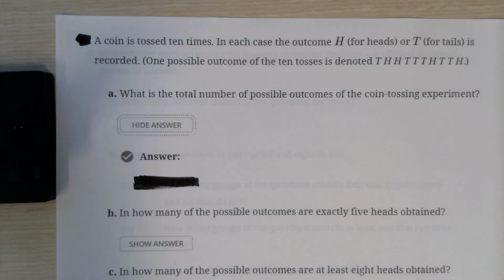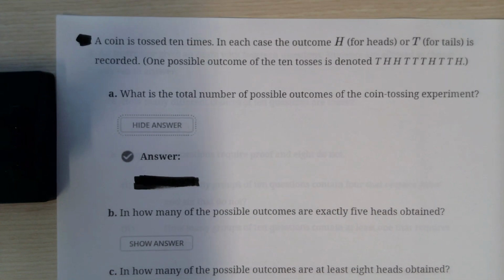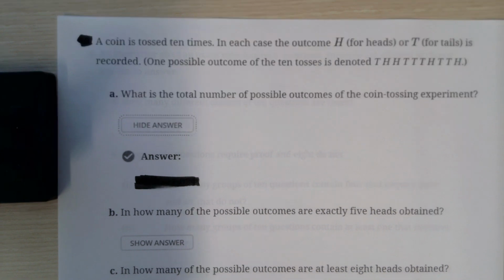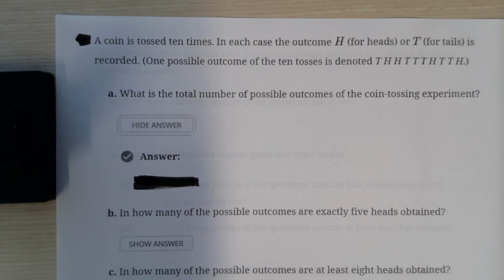Okay, so let's look at this problem. A coin is tossed 10 times. In each case, the outcome, head or tails, is recorded. One possible outcome of these 10 tosses is denoted like this. Part A: what is the total number of possible outcomes of the coin tossing experiment?